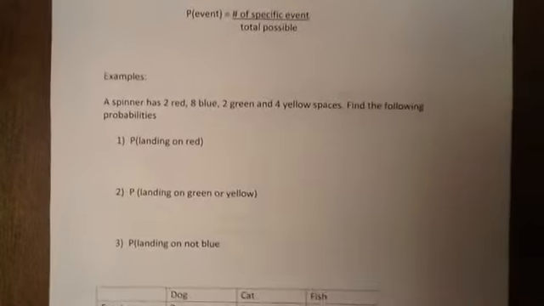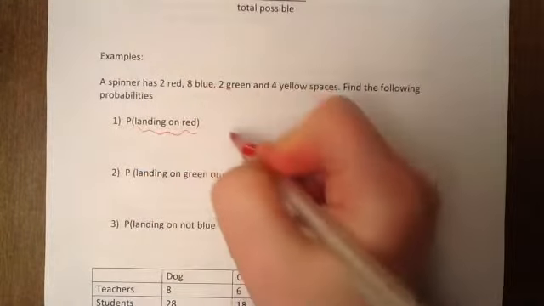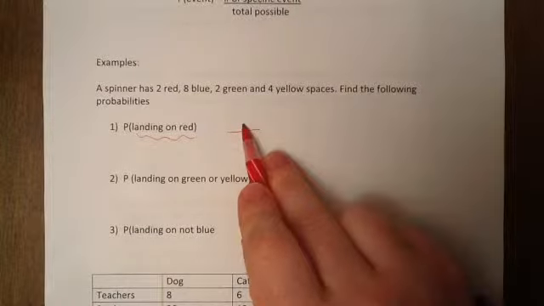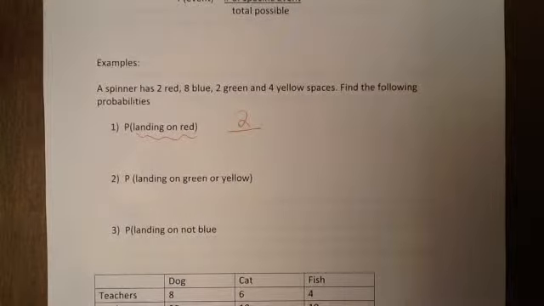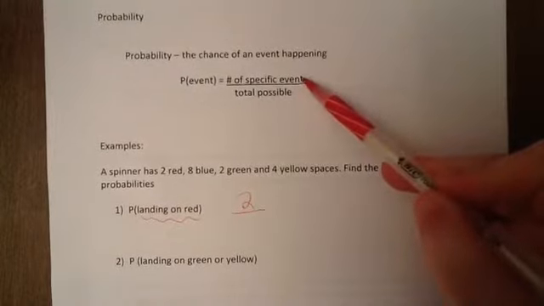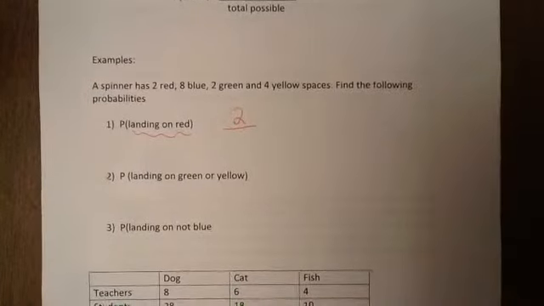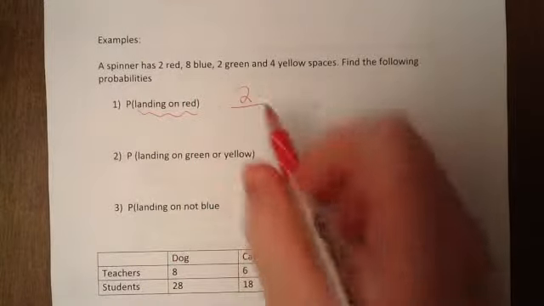Okay. A spinner has 2 red, 8 blue, 2 green, and 4 yellow spaces. Find the following probabilities. So first we want to know the probability of landing on red. So our specific event we're talking about is red, so that's going to go on top. So how many red are there? 2. Out of how many total? Remember, probability is always the number of the specific out of the total. Okay. And our total would be 16.